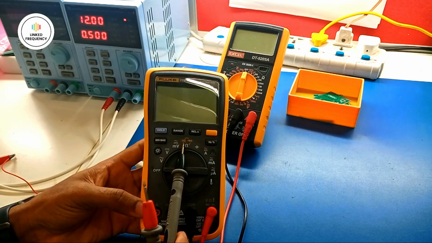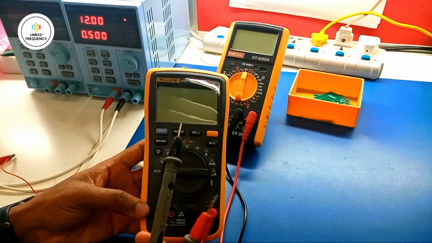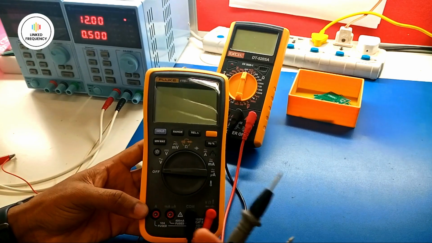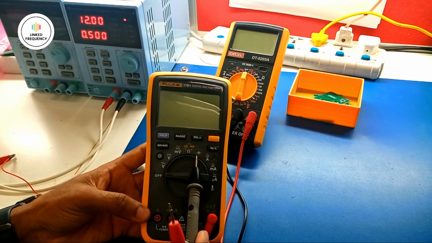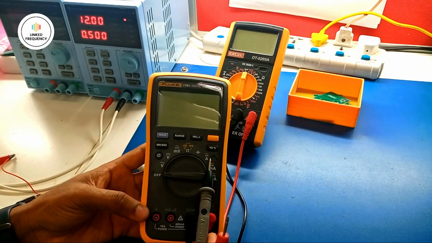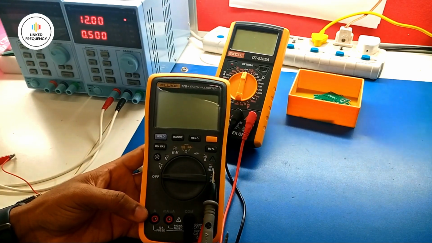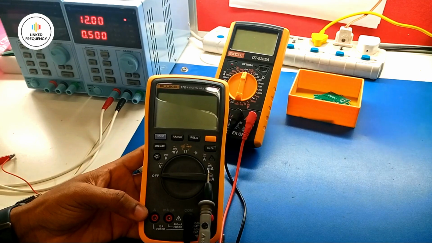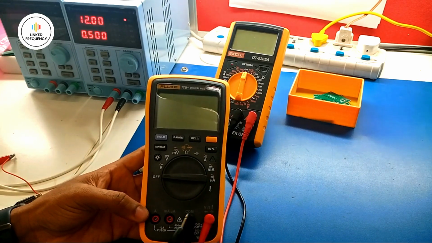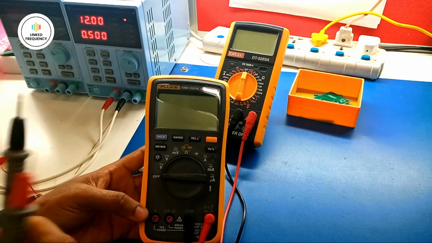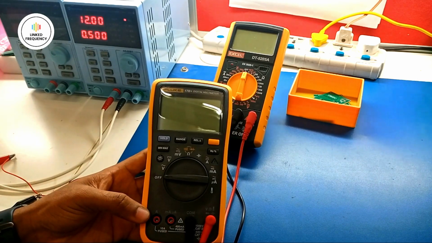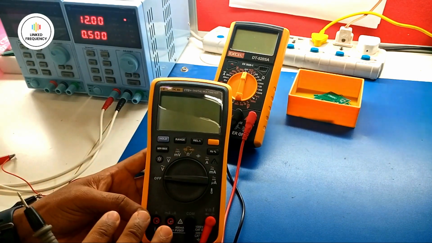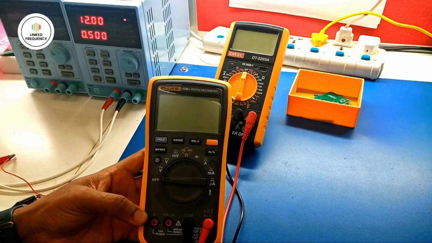Along with that, there is a buzzer indicator which is used for short circuit or continuity testing, and then a diode tester, a capacitance measuring device, and DC current, lower level current and very low level DC current. Along with that, it also has temperature measurement. An external temperature sensor probe is given to you, which you can plug here and measure the temperature. Again, that is the high-end feature available with this high-end multimeter.